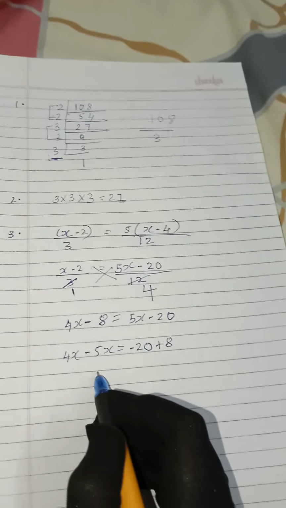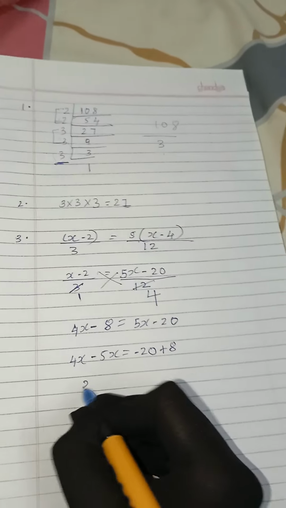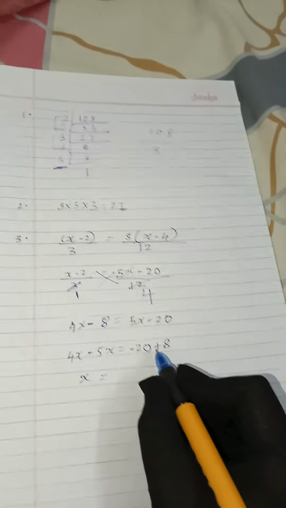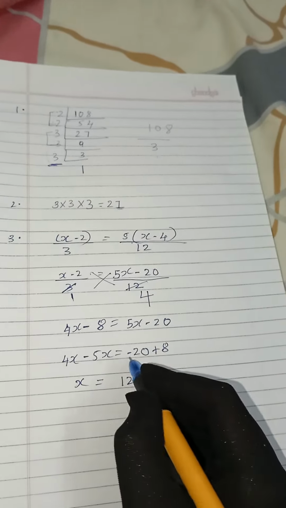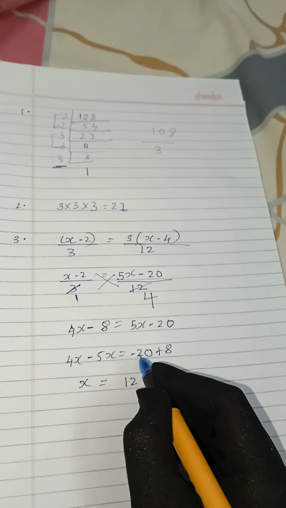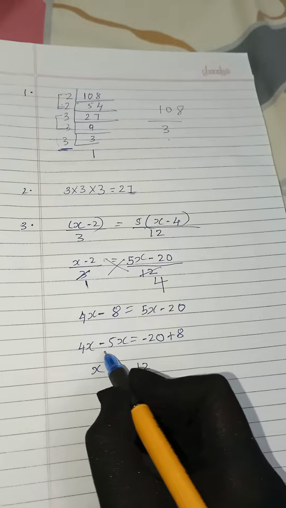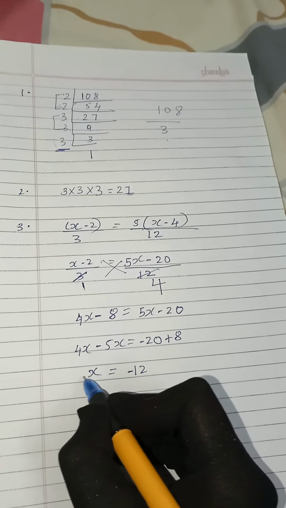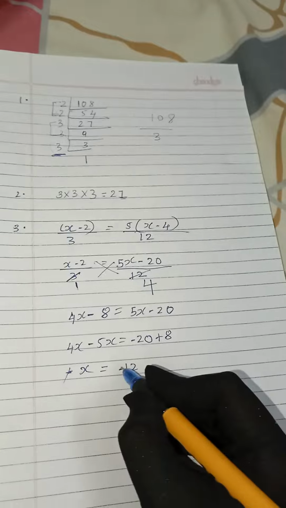Now 4x minus 5x gives you minus 1x. So x is equals to, plus into minus is minus. So 20 minus 8 will give you 12 as our answer. But the greater number is 20 and the greater number's sign is minus. We'll put here minus. And here, which is the greater number? 5, right? And the sign of 5 is minus. So we will cancel this minus and this minus.